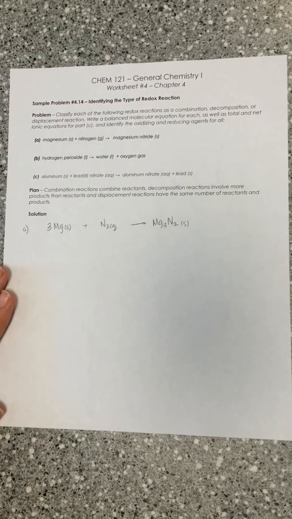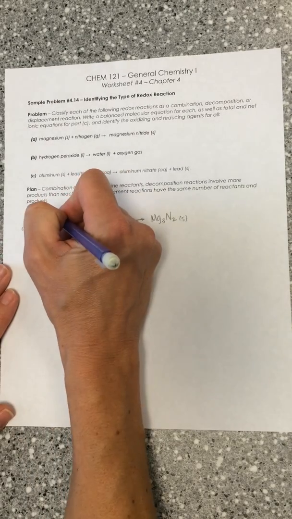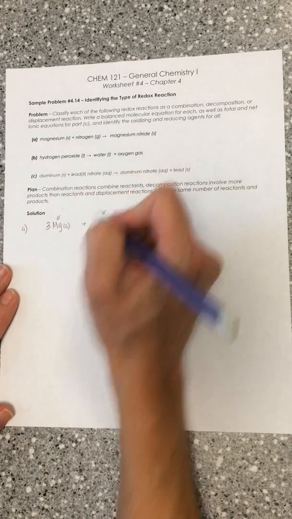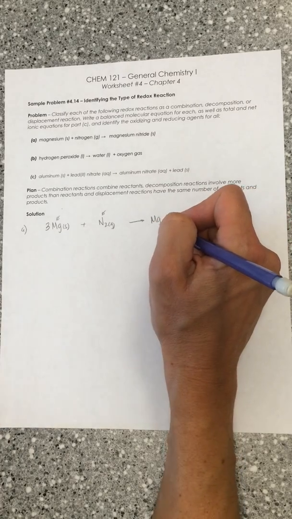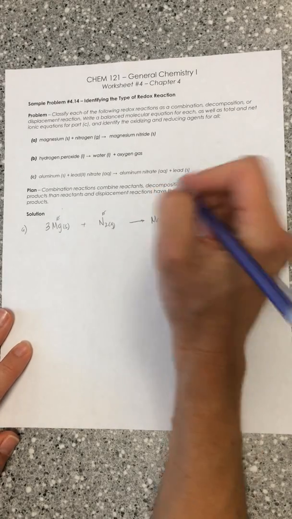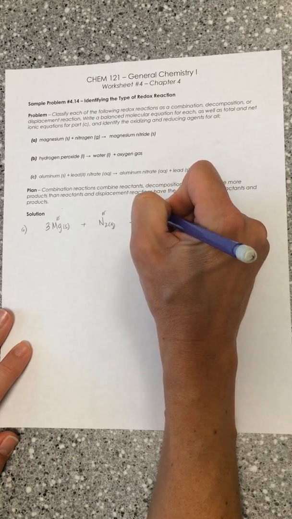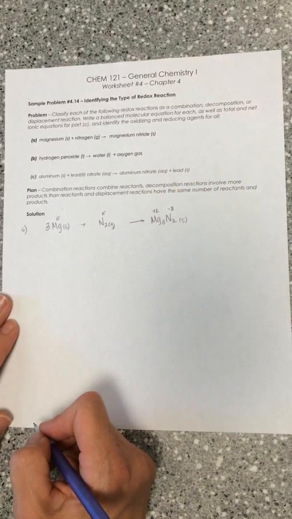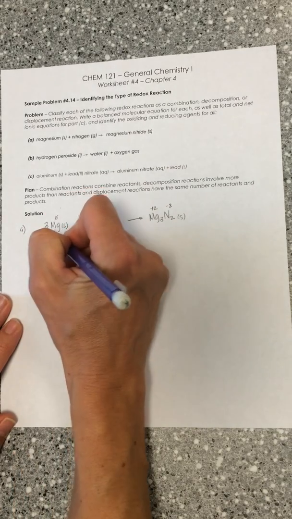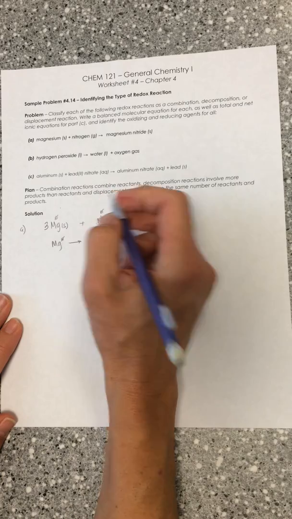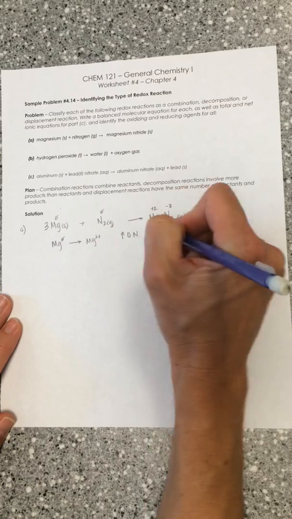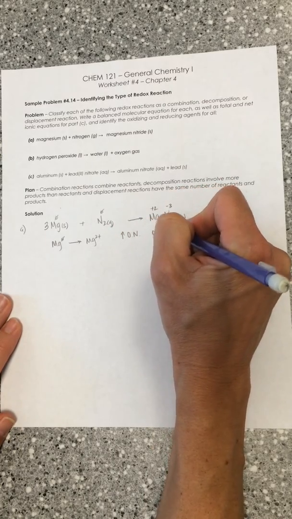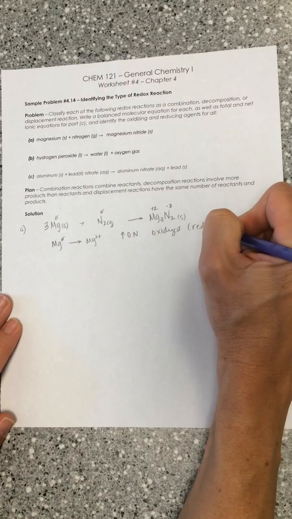We need to assign oxidation numbers so we can identify who's being oxidized and who's being reduced. Magnesium in its elemental form and nitrogen in its elemental form have oxidation numbers of 0. When we have an ionic compound that has monatomic ions, the oxidation numbers are simply the charges on those ions, so it's +2 for magnesium and -3 for nitrogen. Magnesium going from its elemental state with an oxidation number of 0 to magnesium as a divalent cation means we've increased the oxidation number. That means that species has been oxidized, which means it is the reducing agent.